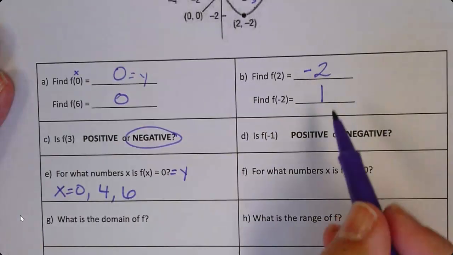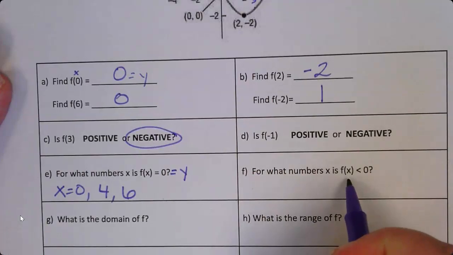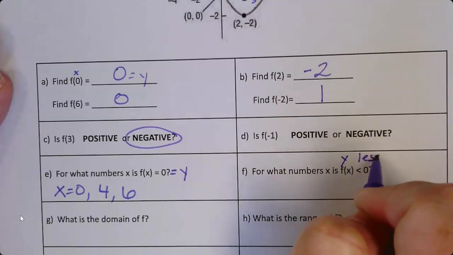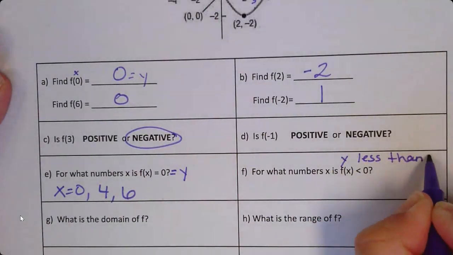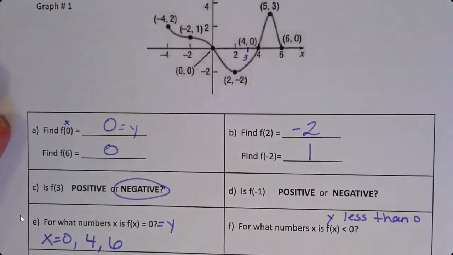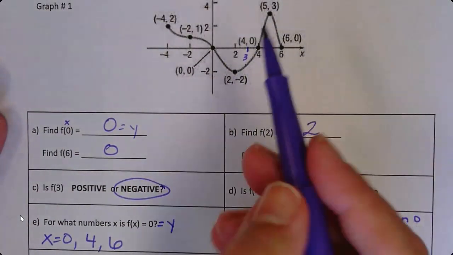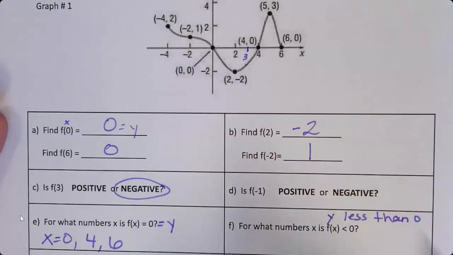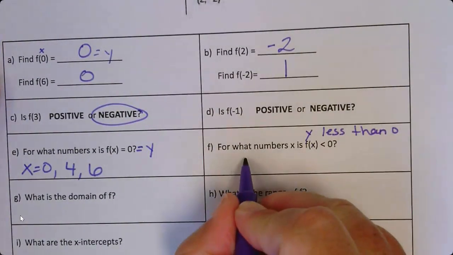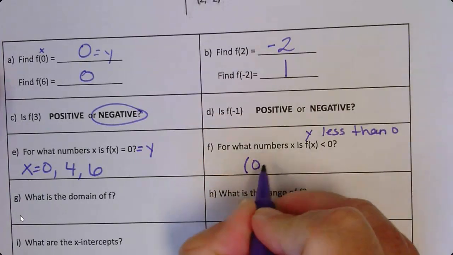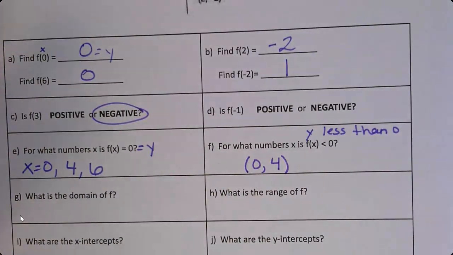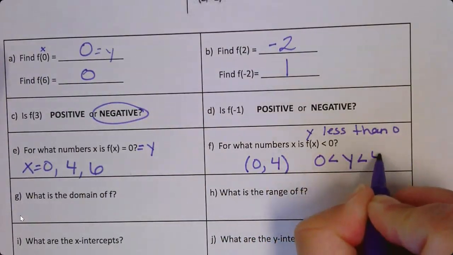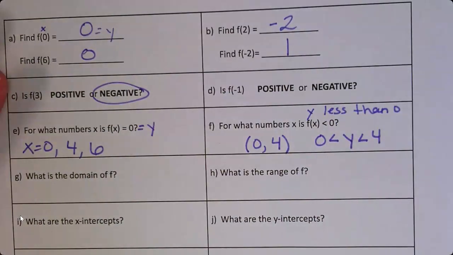Okay, let's go ahead and do this one. For what values is y less than 0? Okay, so when is this graph below the x-axis? So from here, from 0 all the way to 4, right? That's the whole part. And we can write it like this, from 0 to 4. So it looks like an ordered pair. We could also do it this way. Either way is going to be acceptable.